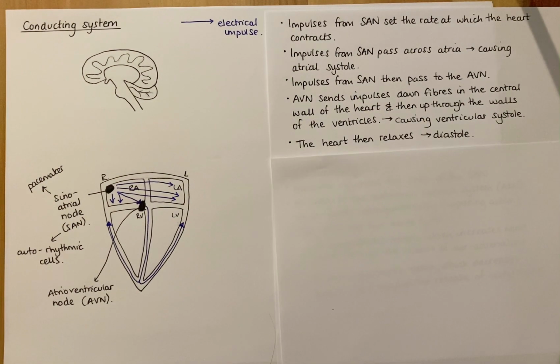So the AV valves close then, and the semilunar valves open. And then what will happen is the heart relaxes again. So there's a period of time when there's no contraction and no electrical impulses, and the heart will relax, and that'll be your diastole. So you need to link those parts into the cardiac cycle from before and know what diastole, atrial systole and ventricular systole are, and relate that to the opening and closing of the valves.